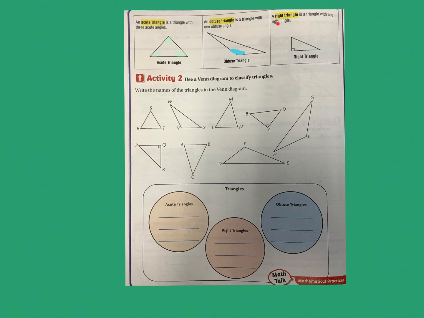And the right triangle is a triangle with 1 right angle. So I'm going to go ahead and highlight that right here, 1 right angle. So that's how you name them. That's how we classify them or group them into their proper families.